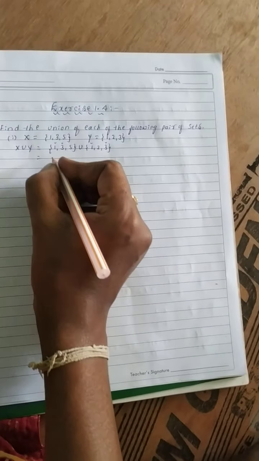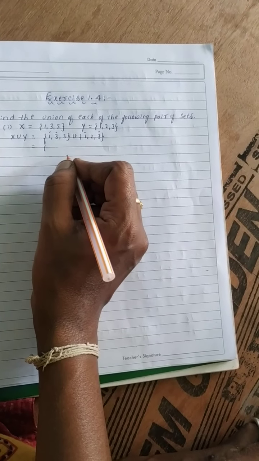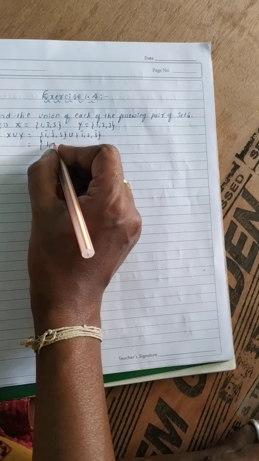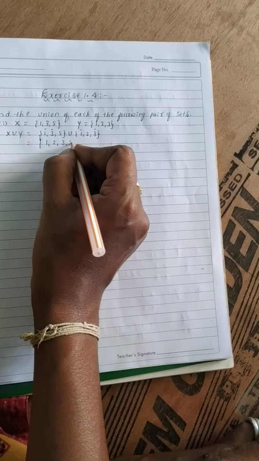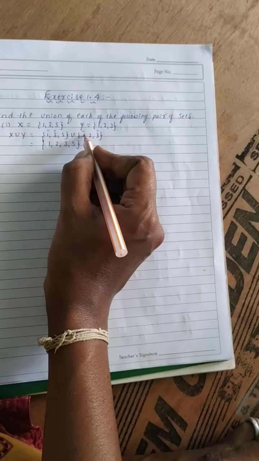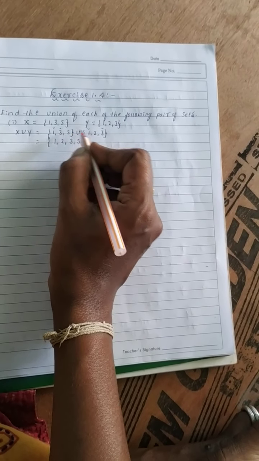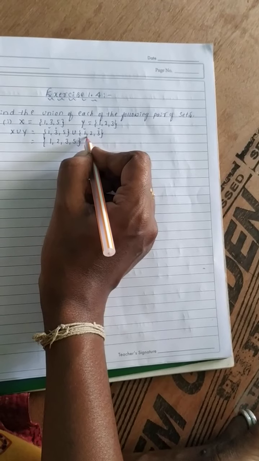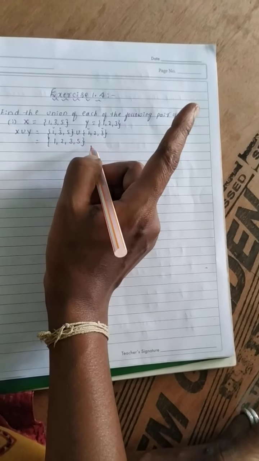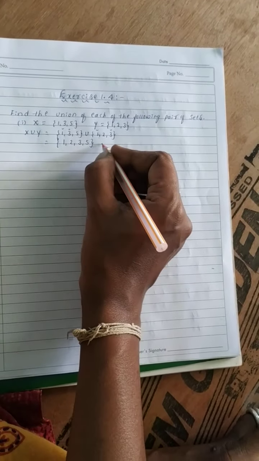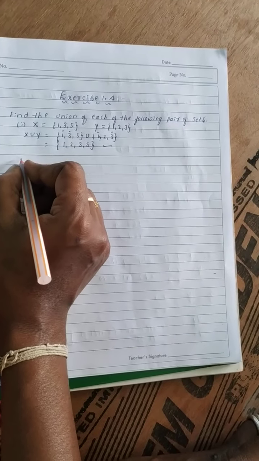So while writing the union, we need to write such elements only once, that is 1, 2, 3 and 5. I'll not write them again. So this is the union for the first question.